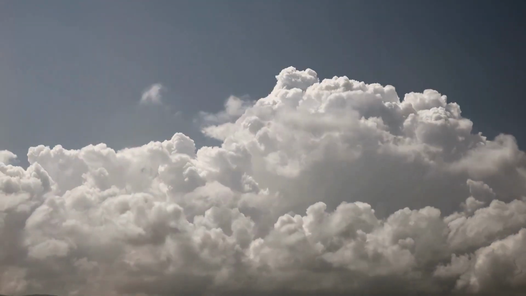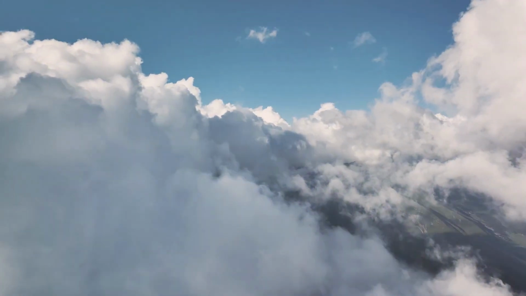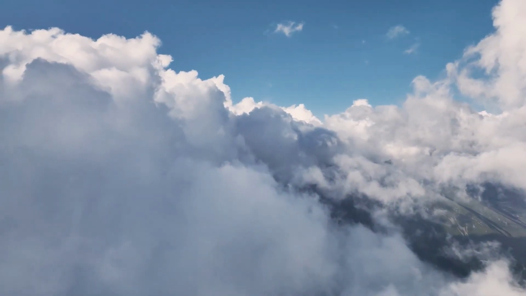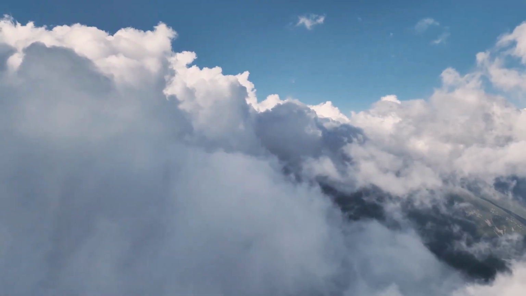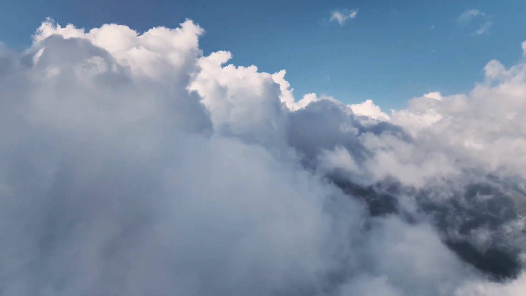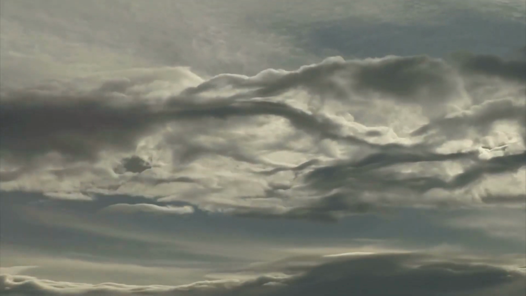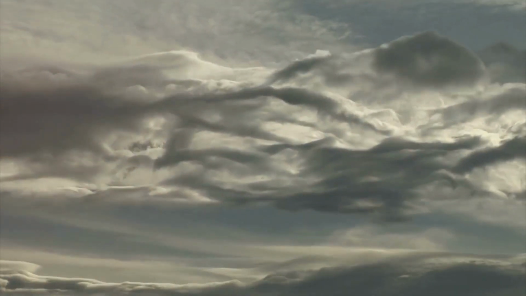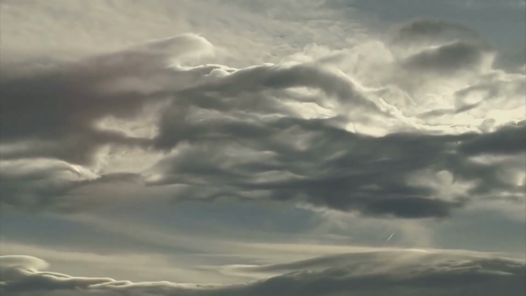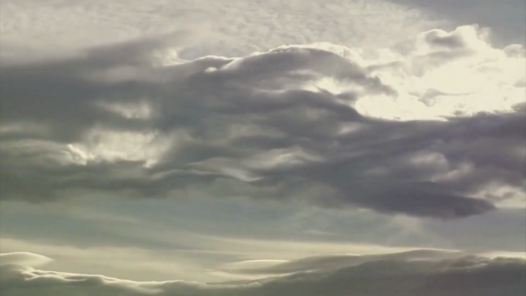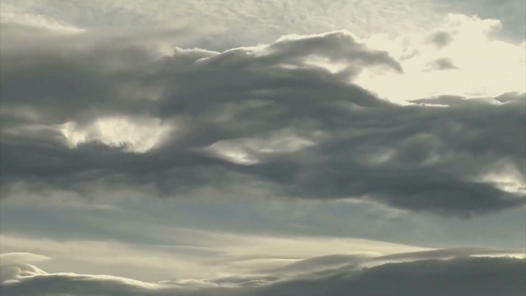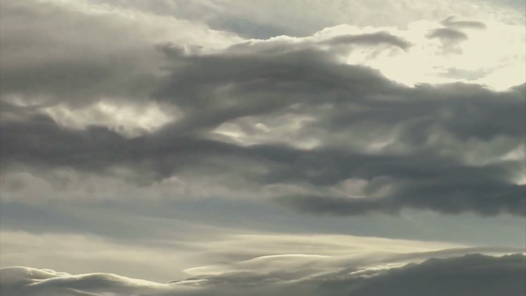This process can be influenced by a variety of factors. Nocturnal radiation, or the cooling of the Earth's surface after sunset, can cause air near the ground to cool and condense, forming clouds. Dynamic lifting over terrain, where air rises over mountains or hills, can also contribute to cloud formation.